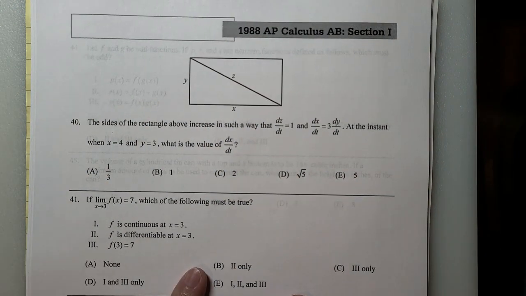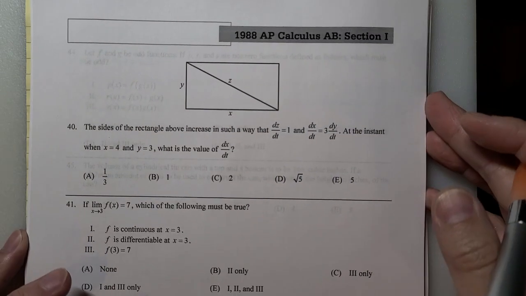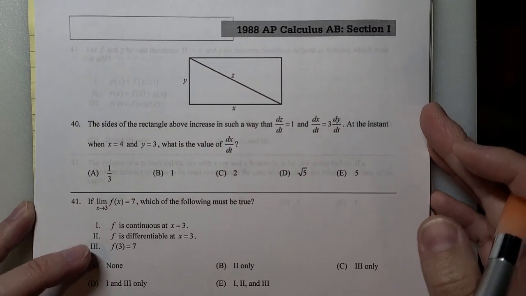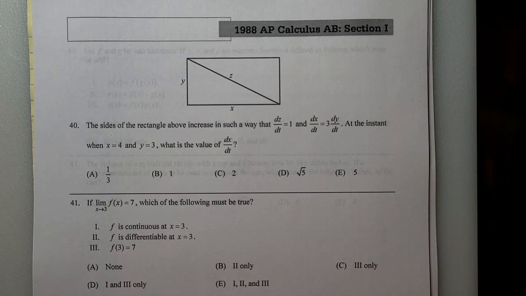Let's move on. Five more problems. Actually, let me do the last 5 problems in a separate video. So we're almost at 30 minutes already.